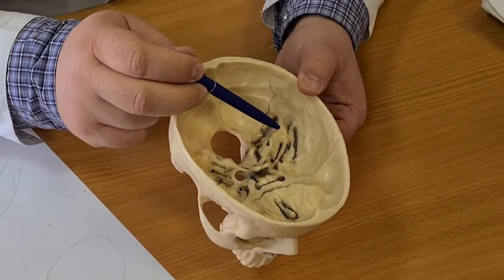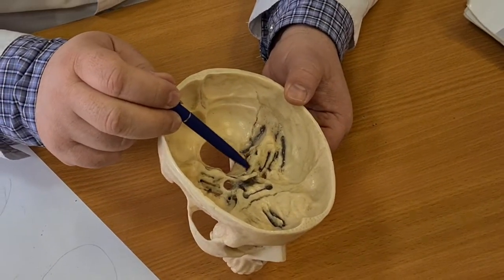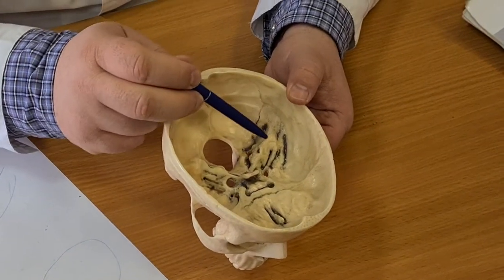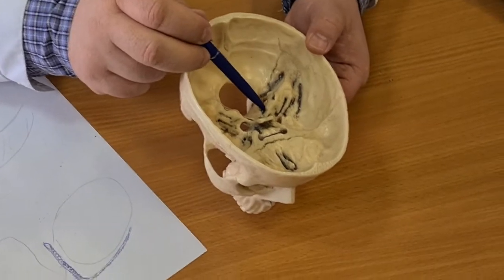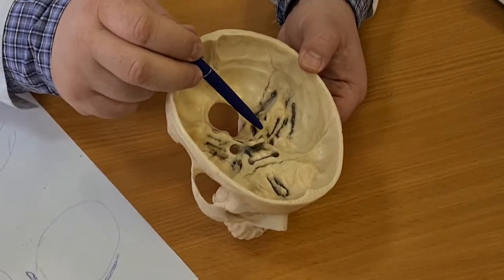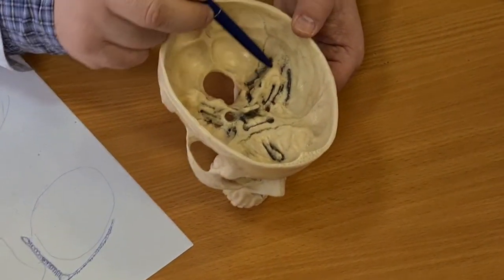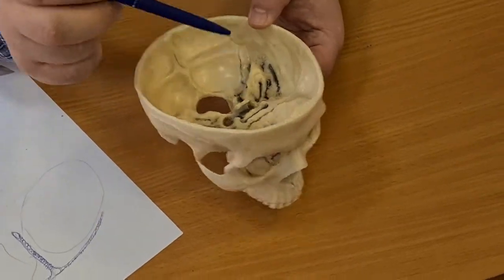Maybe somebody remembers what is this groove? Here and here. Yes, superior petrosal sinus, and here it is inferior petrosal sinus. Between these two grooves and dura mater, we have superior and inferior petrosal sinus.